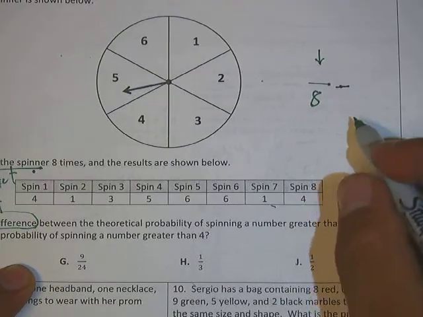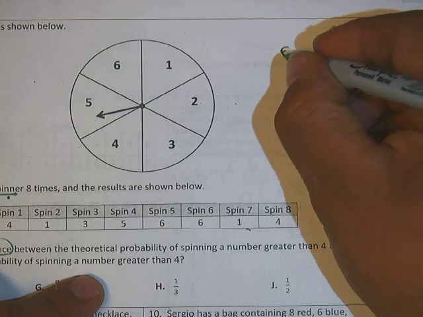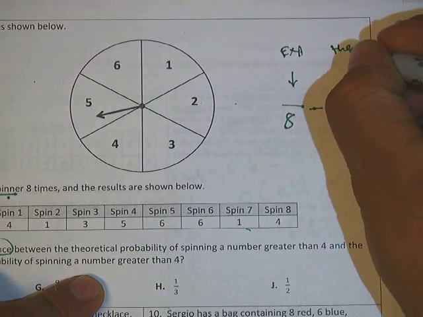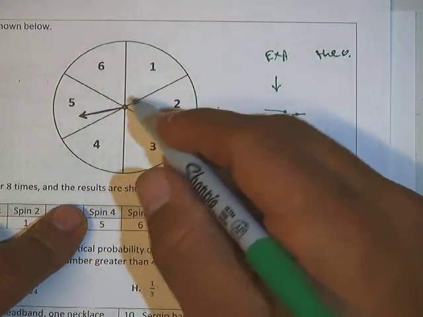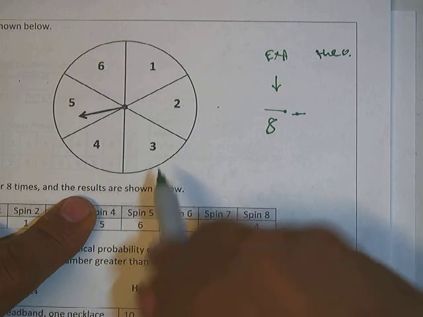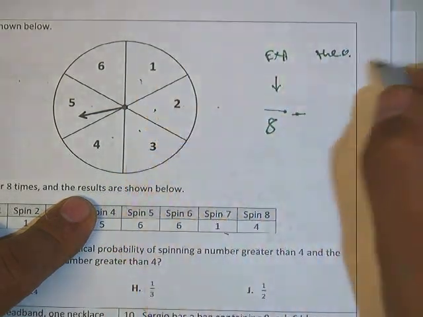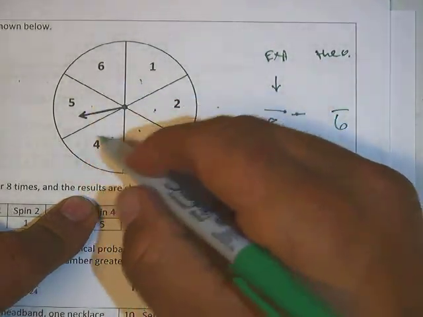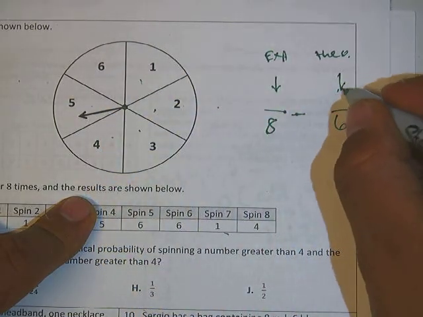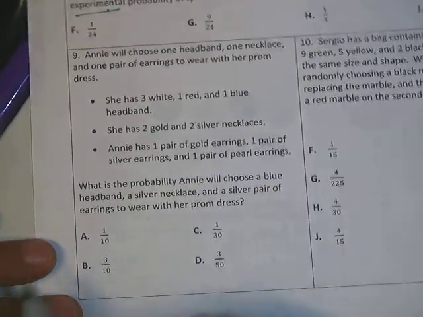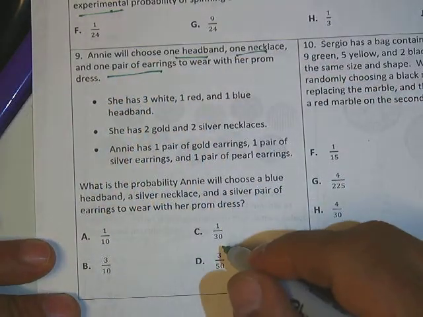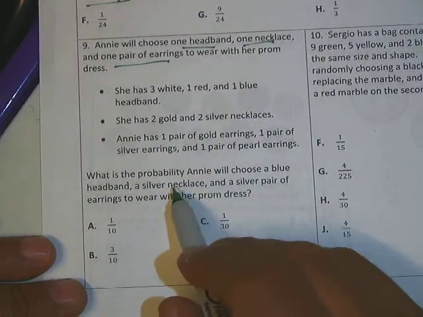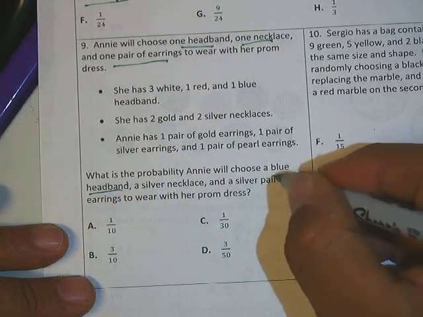Well, how many of his spins landed on a number greater than 4? So you count here and look for the numbers greater than 4, and you put it right here. And you're going to subtract it from this. This is the experimental, and then this is the theoretical. Think of the theoretical by looking at this. What's the chance of it landing on a number greater than 4? First of all, how many choices do you have? You have 1, 2, 3, 4, 5, 6. You have 6 choices. How many are greater than 4? And that's what you put here. And then you subtract, and you get the answer.